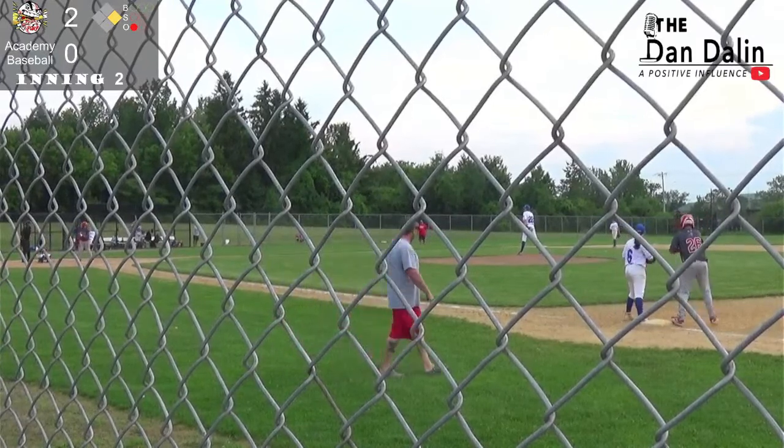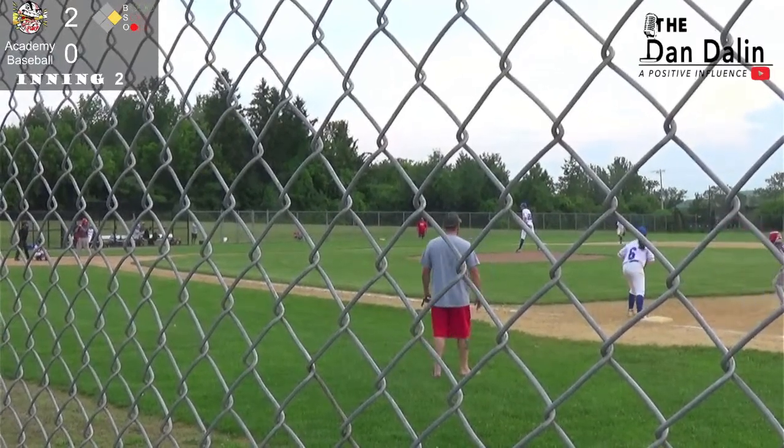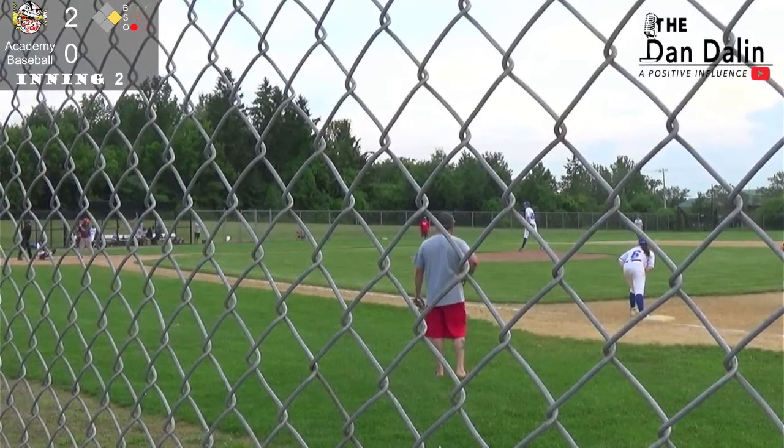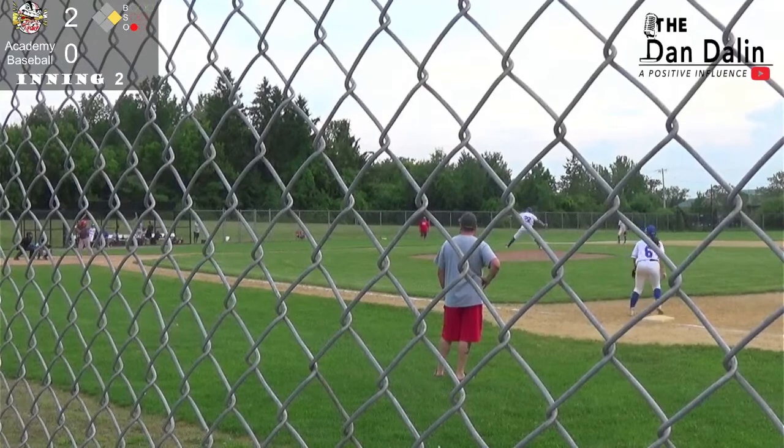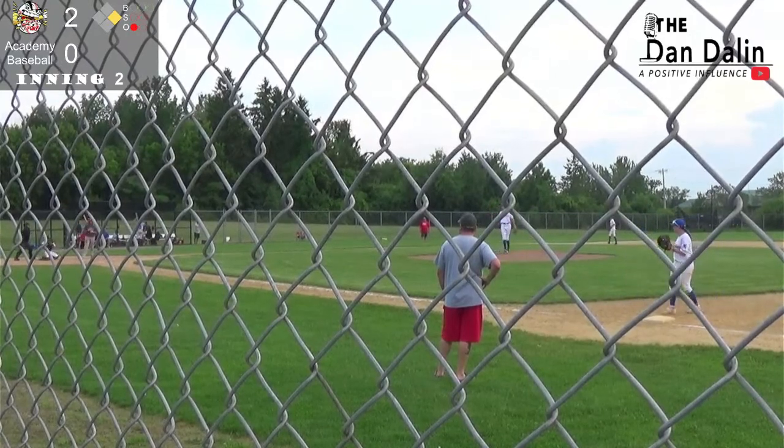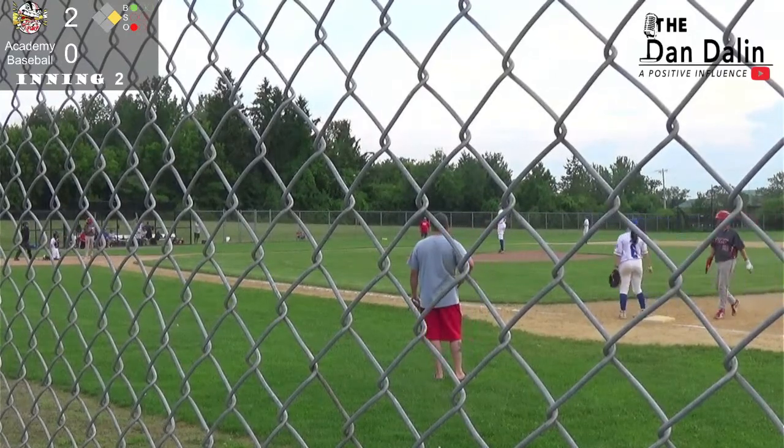So with Nick on first, here's Lucas Resigno. First pitch to Lucas misses, ball 1.